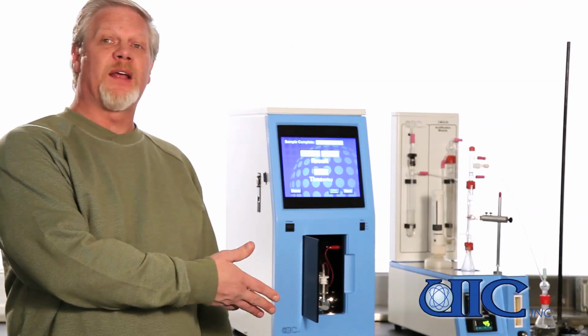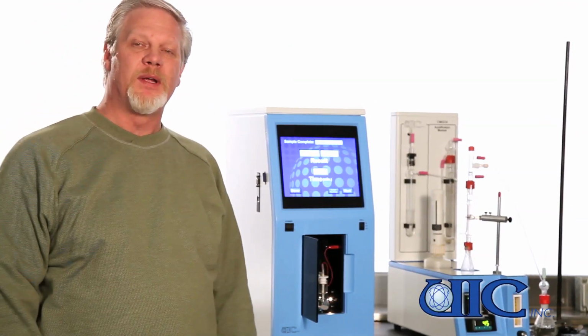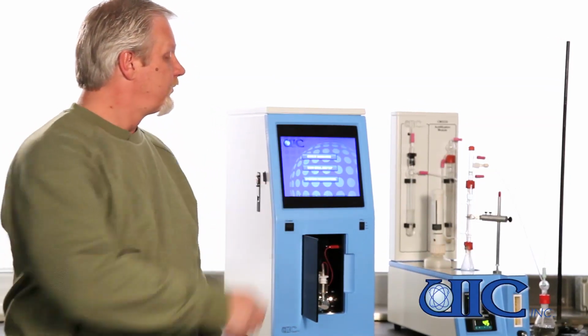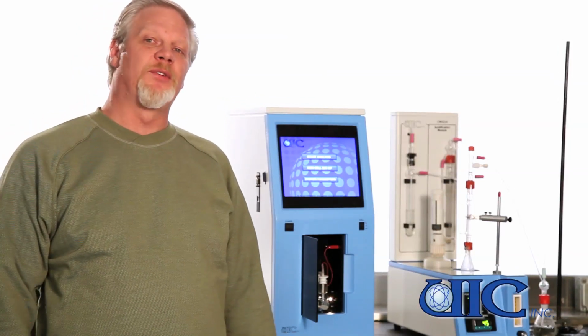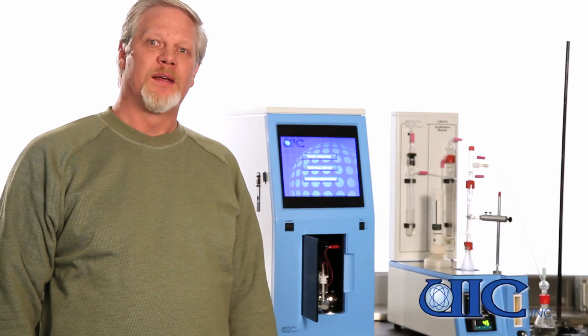We can either press next to do more samples, or we can press done to go back to the main menu and complete our analysis run. We press done, and we're back to our main menu. That's just a quick synopsis of how to run an amine sample using the UIC CM140 analysis system.